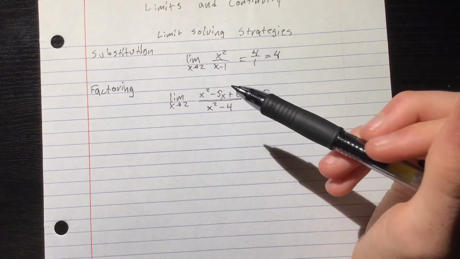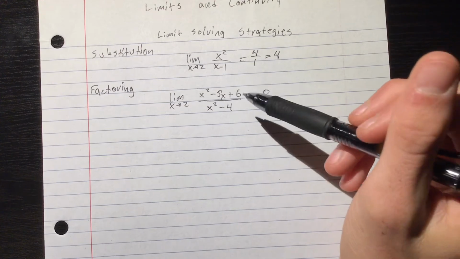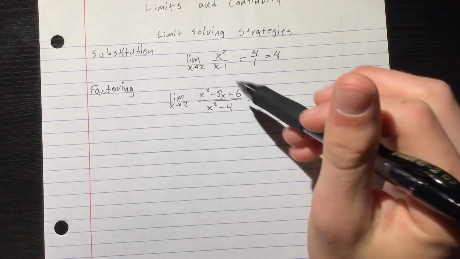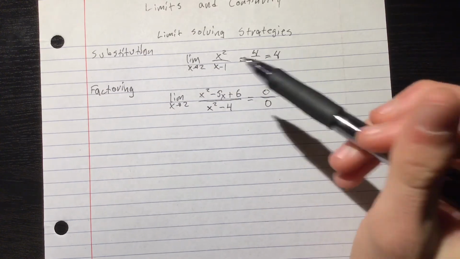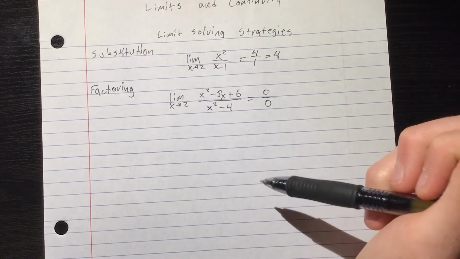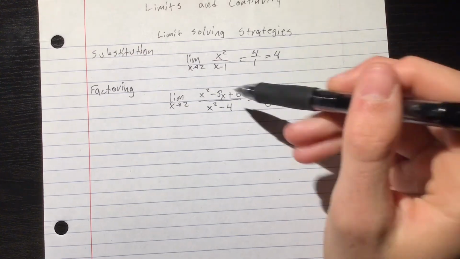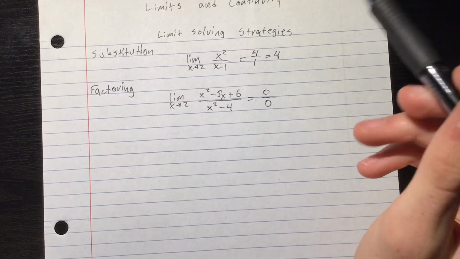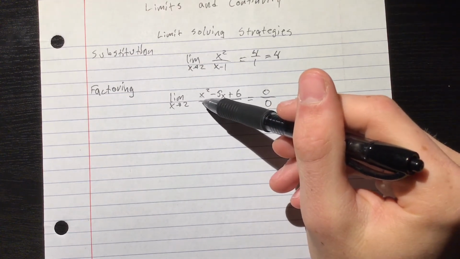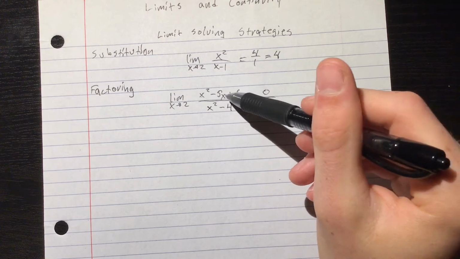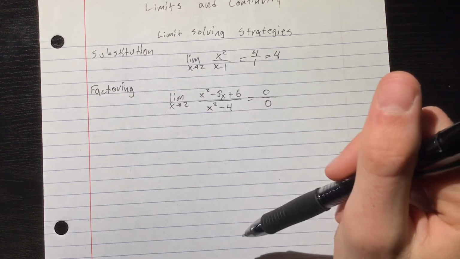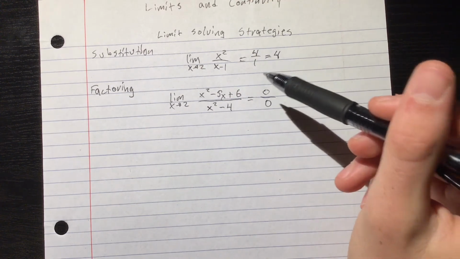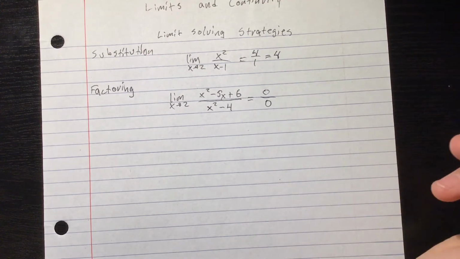This comes in handy when you have a polynomial divided by a polynomial. So basically, you factor the top and you factor the bottom, and then you try and cancel out the factors, and then see if you can substitute in and if it works out. So what I tried here first was actually substitution, because you should always try that first, much easier than anything else. So if you plug in a 2 here, it's 4 minus 5 times 2 is 10. 4 minus 10 plus 6 is 0, and then 4 minus 4 is 0. So we have a 0 over 0, so indeterminate, we have to try something else.